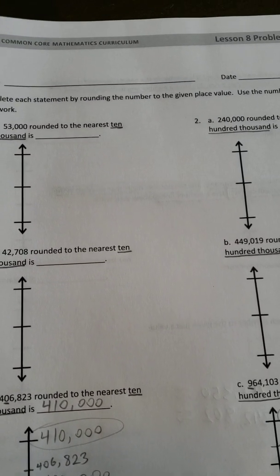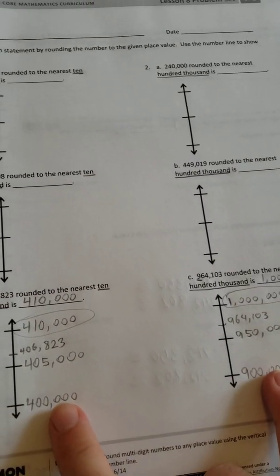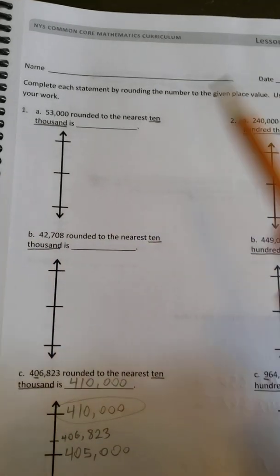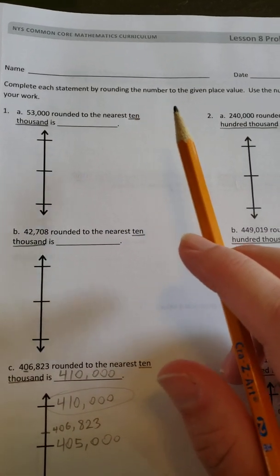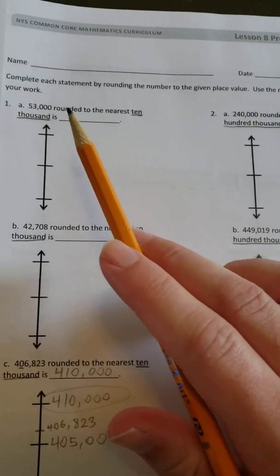Alright guys, I'm going to go over the Lesson 8 problem set. As you can see down here, I did a couple already, just to kind of speed this video up so it doesn't take too long. Okay, it says complete each statement by rounding the number to the given place value. Use the number line to show your work.